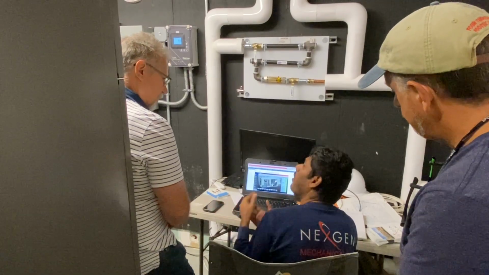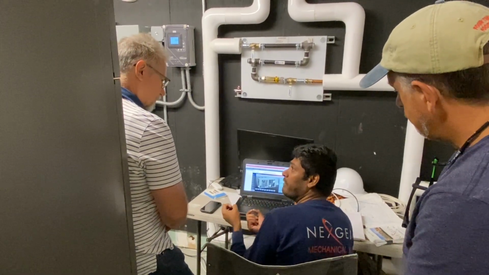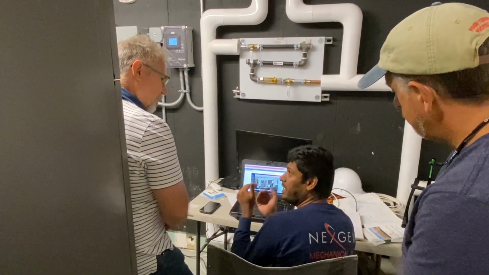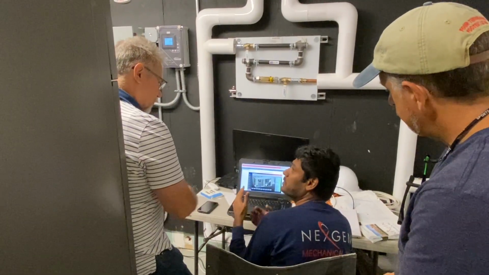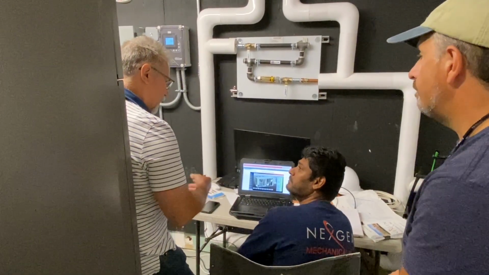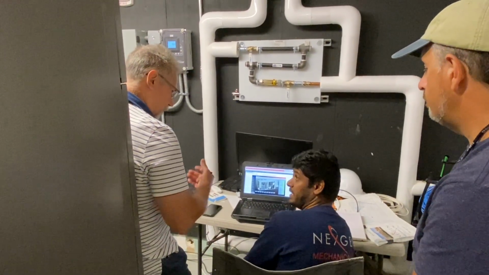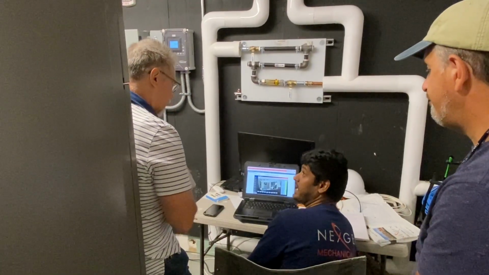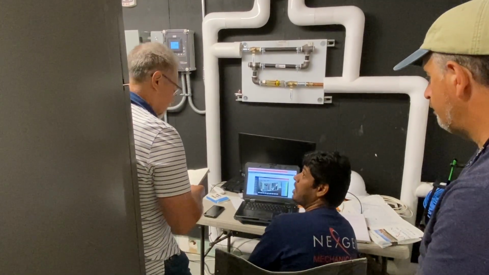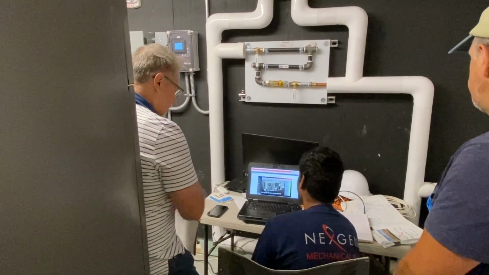Not by much, like 0.2, 0.1, 0.4. I'm still figuring out that range. Static will be on the positive side a little bit, 0.1, 0.2, 0.3, exactly. Not on the negative side.